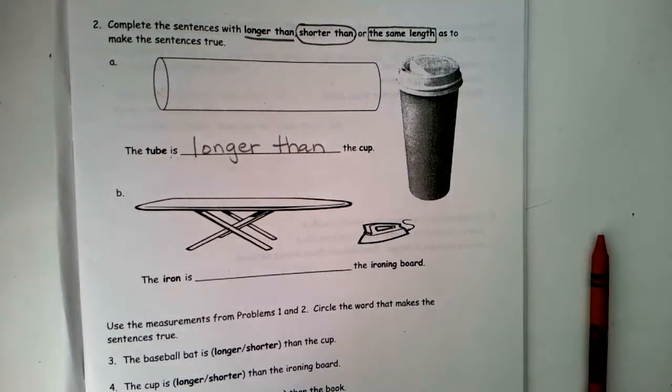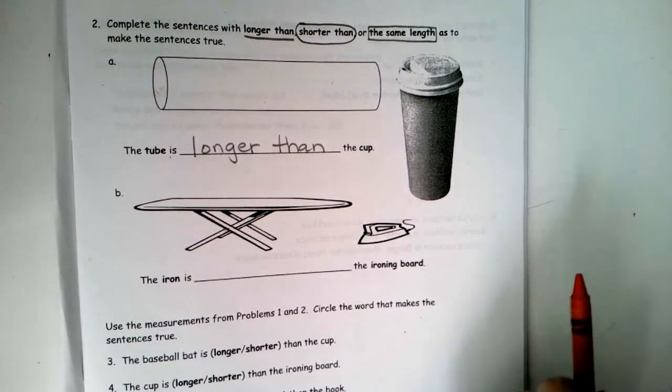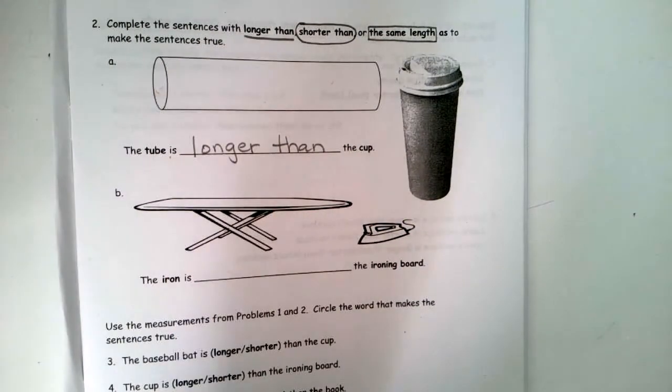Now, some things we can look at with our eyeballs and see. We can use our eyes to measure sometimes. Other times, we can't always depend on them, so we use a tool to help us. Okay, today our tool is this crayon. We'll learn some different tools throughout our math module.